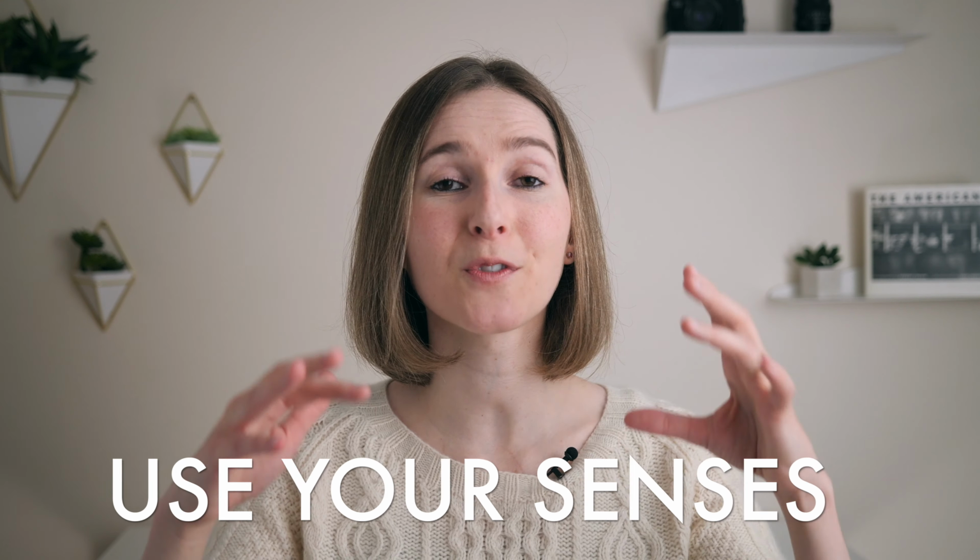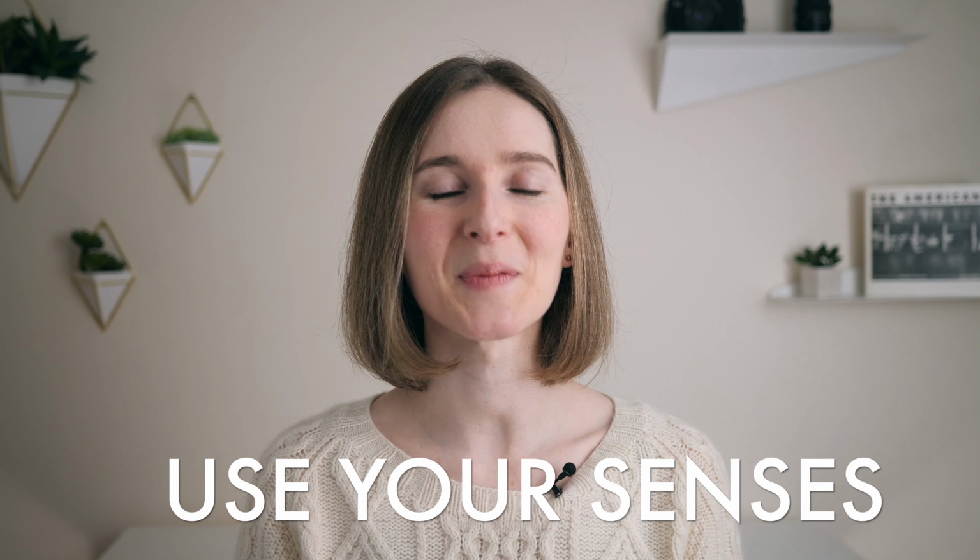The third strategy is to use as many of your senses as you can. So this one is really easy to overlook, but it's great because you can add on another sense really quickly and easily. And there's actually been research done across multiple domains that shows that when you use multiple senses, it's much easier to recall information later on.